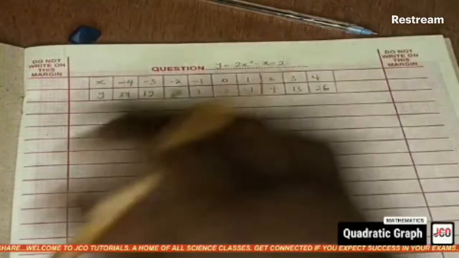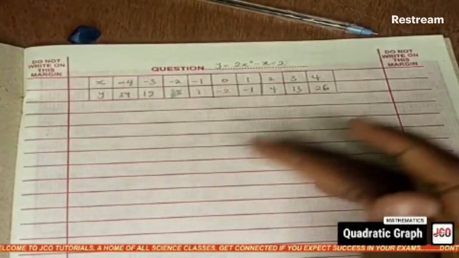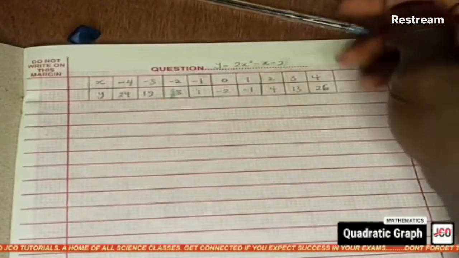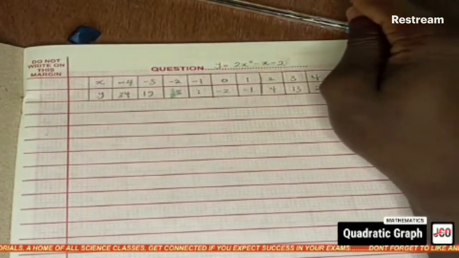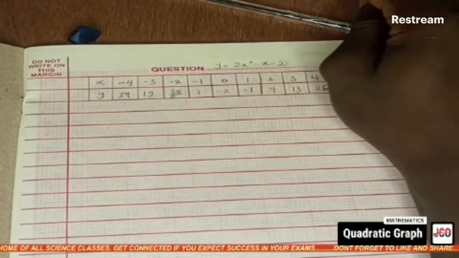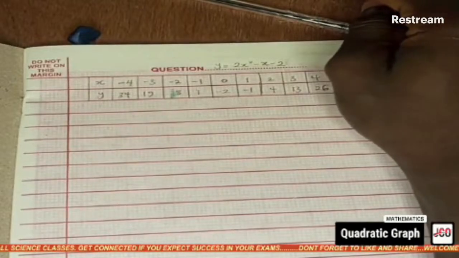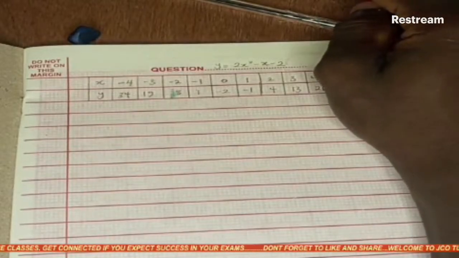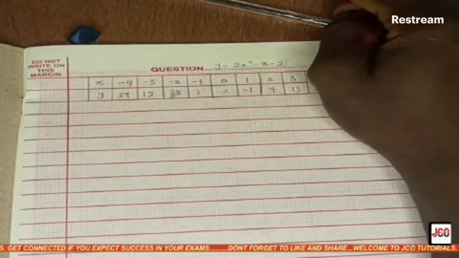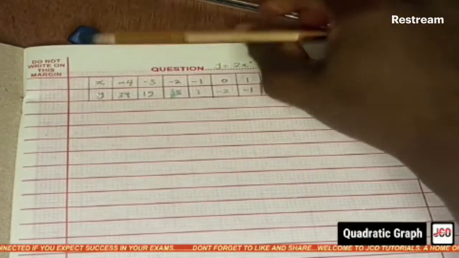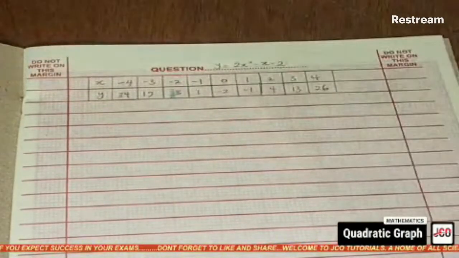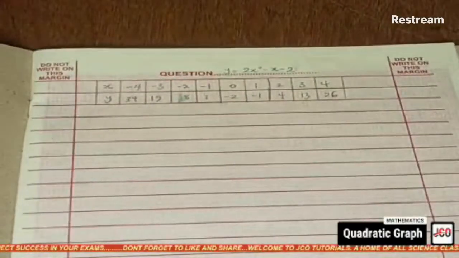So with this table now, we are going to plot our graph. We are asked to use a scale of 2 cm to 1 unit on the x-axis and 2 cm to 5 units on the y-axis. Next thing now, we need to understand our graph.